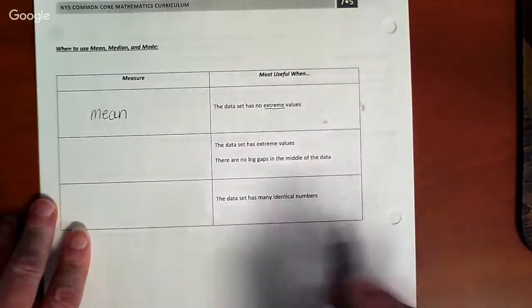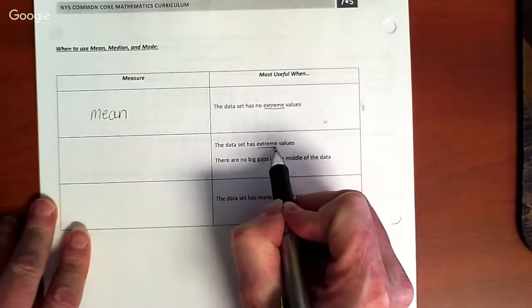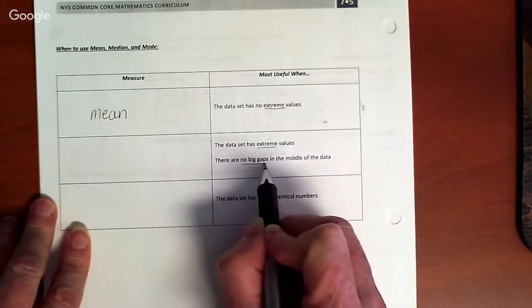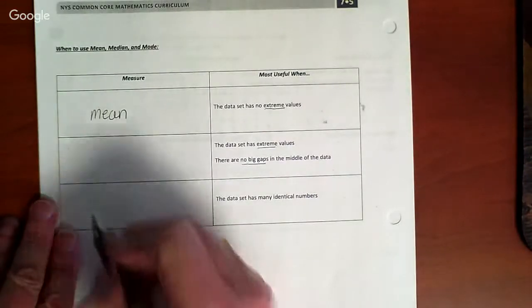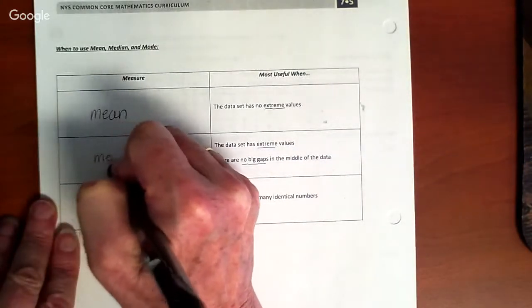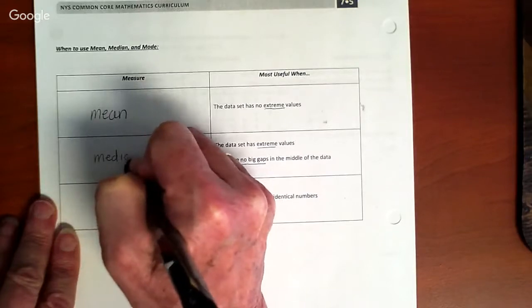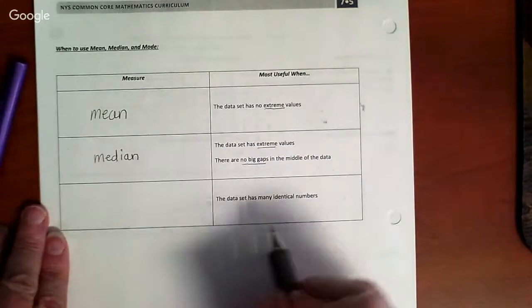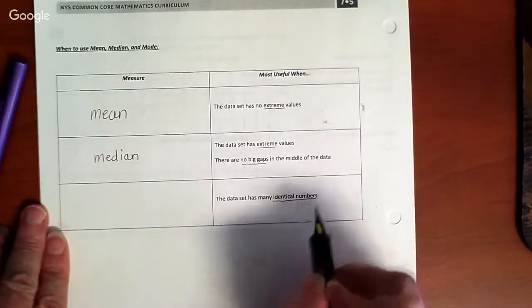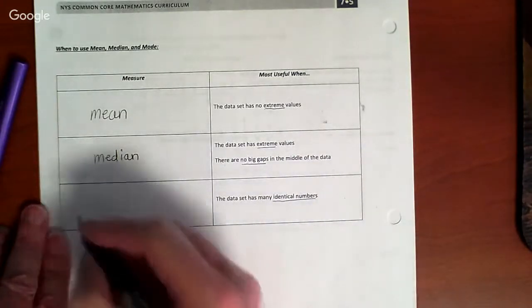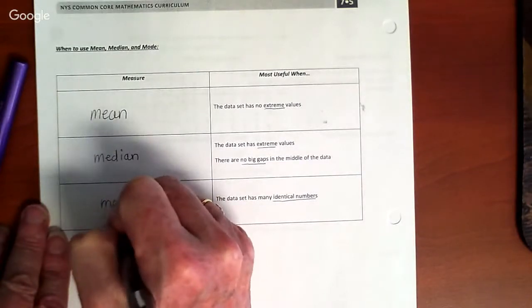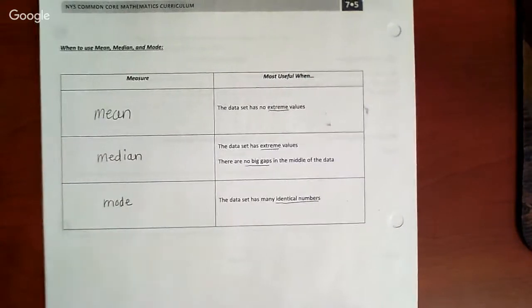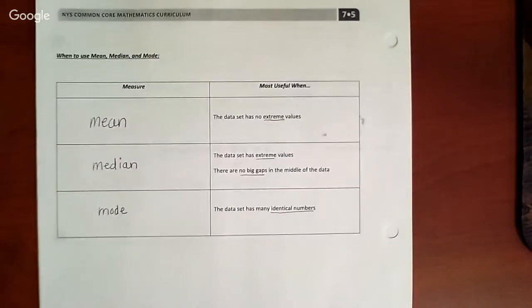When the data does have extreme values, and there are no big gaps in the middle of the data, then we use the median to work with our numbers. If the data has a lot of identical numbers, over and over, then we would use our mode to work with those numbers. And that's what we would do.